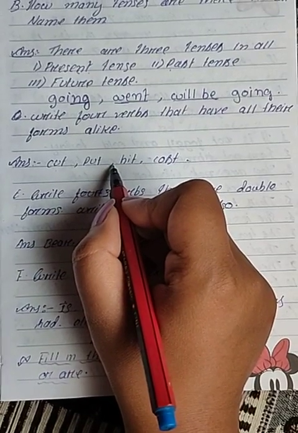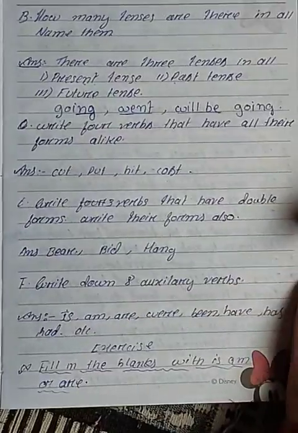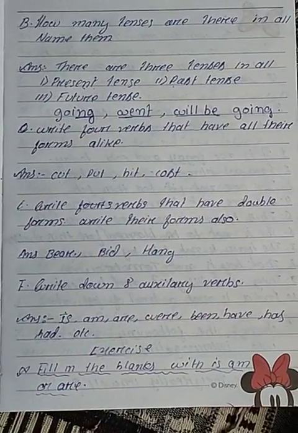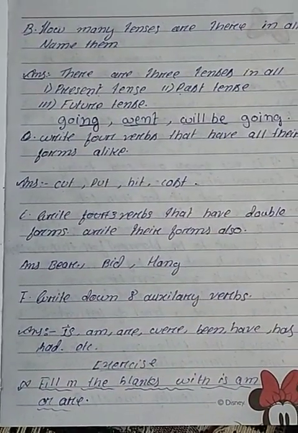But if I say Ram will have his finger cut, then it will be in future tense. So this is how you will have to determine whether it is in past tense, present tense or future tense, and you will have to make use of it in this way.